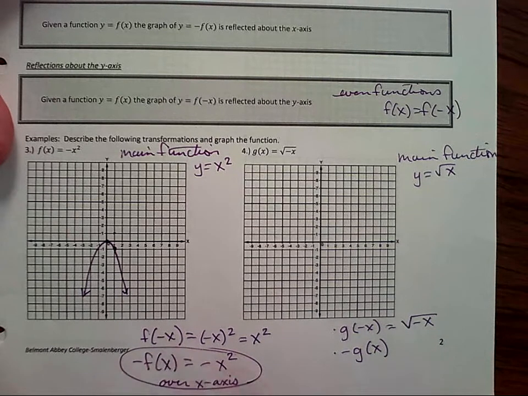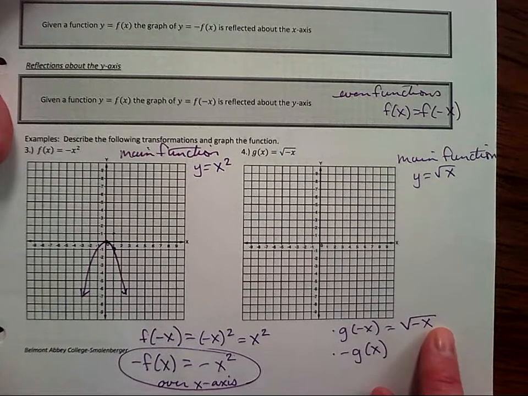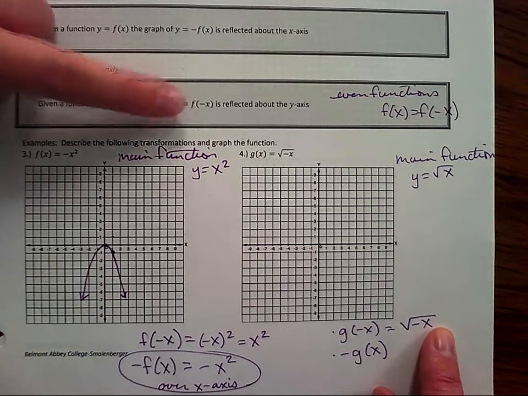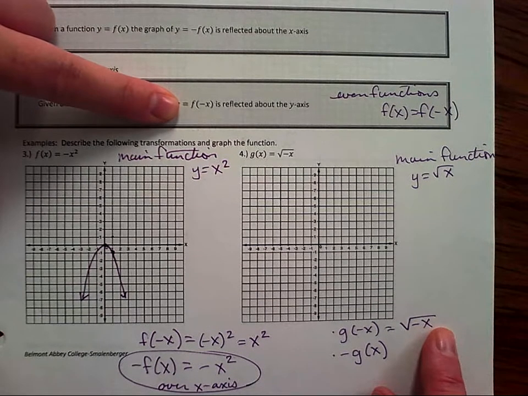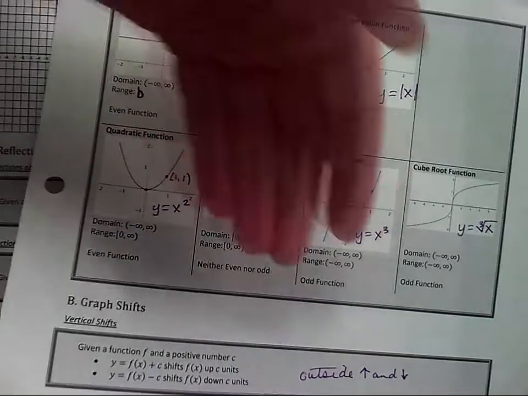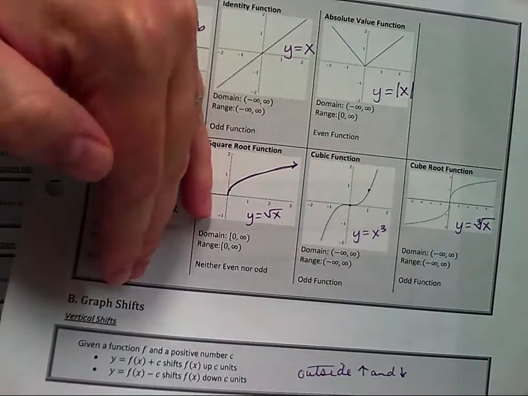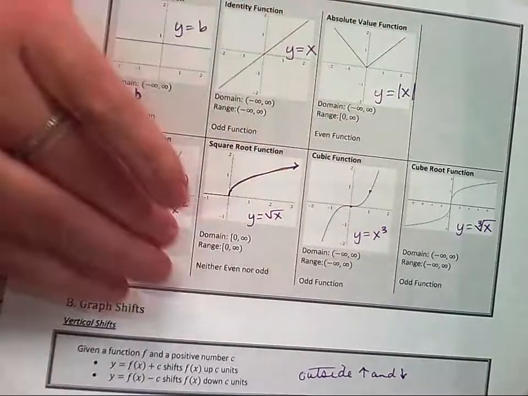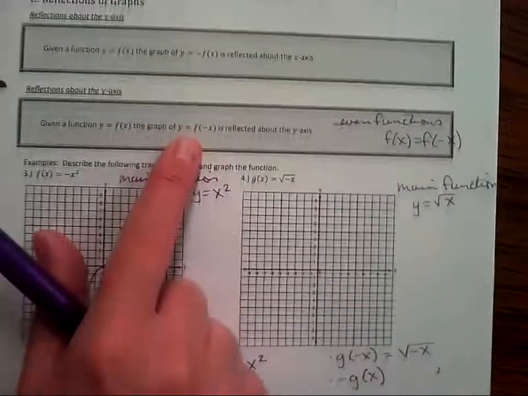Okay, so this negative x is on the inside, so that means I'm reflecting it over the y-axis. So we're going to go to our function from the first part here, and we're going to reflect it over the y-axis. Okay, so reflect it over the y-axis.